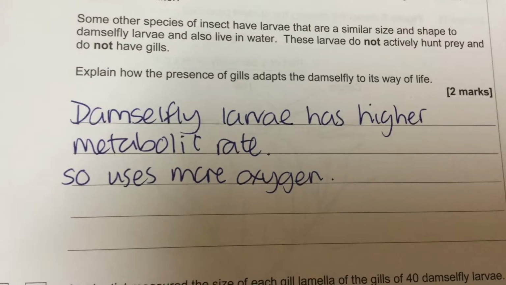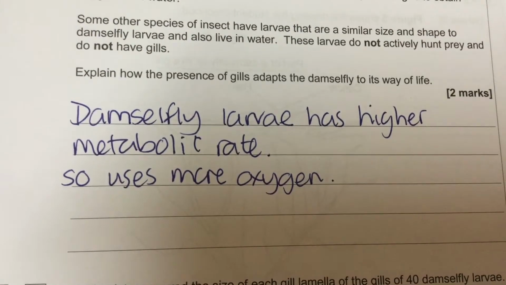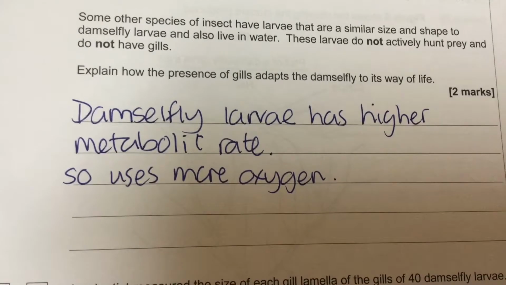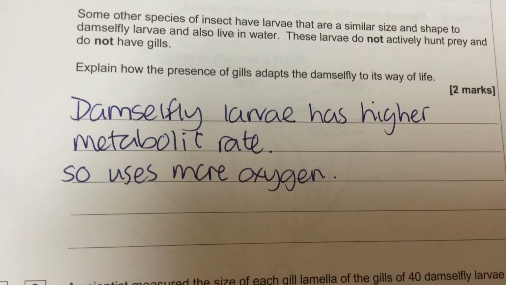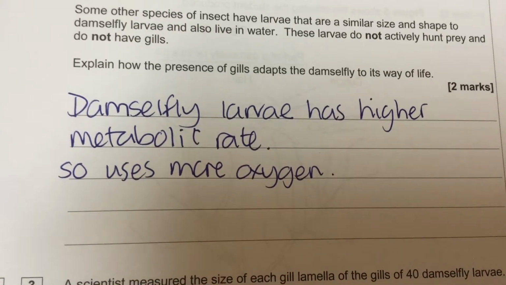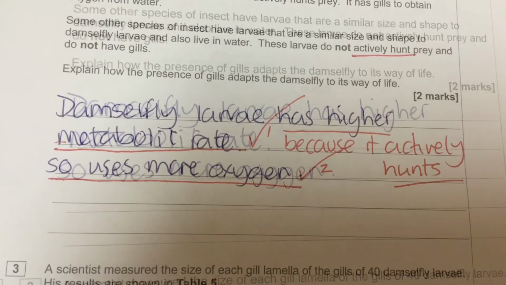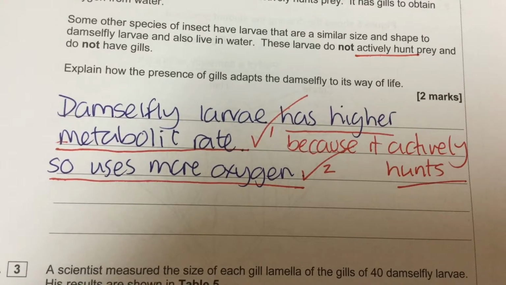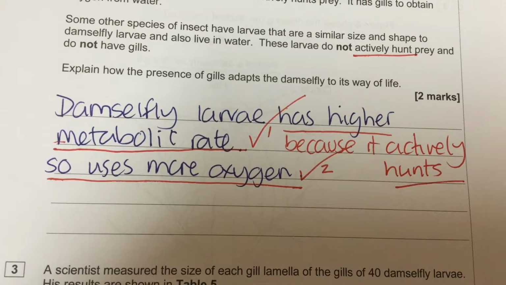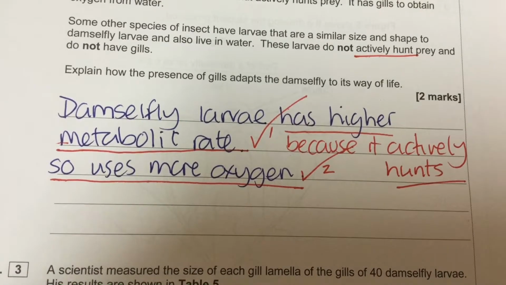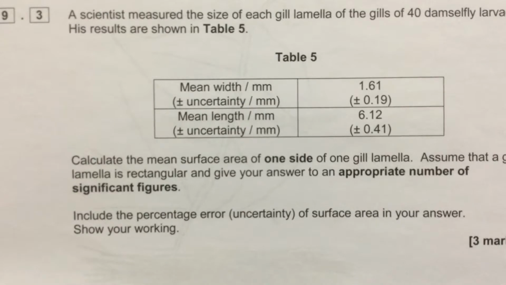So the key to answering this question was to recognise that it's asking you if an insect hunts, why it needs gills, and if an insect doesn't hunt, it doesn't need gills. And what the question is basically testing the understanding of is a statement in the specification where it says students should be able to appreciate the relationship between surface area to volume ratio and metabolic rate, in other words, the demand for oxygen.